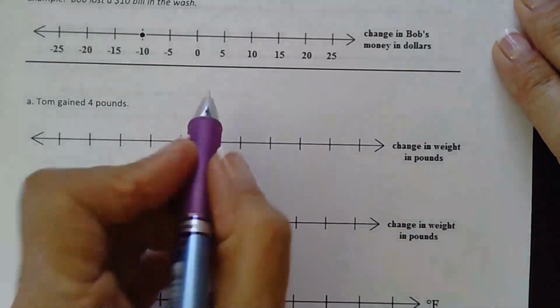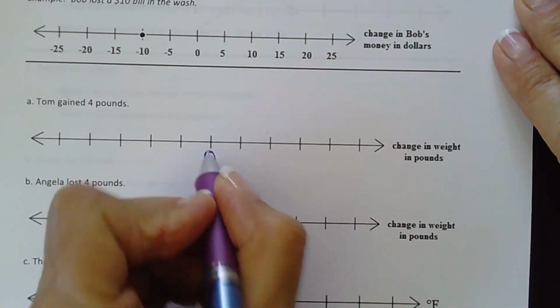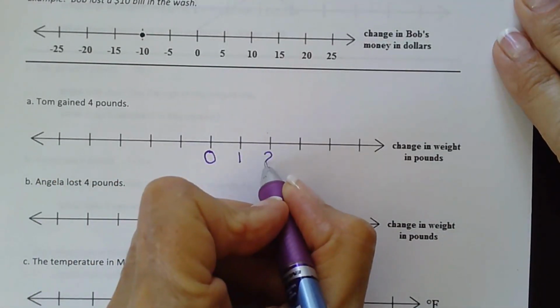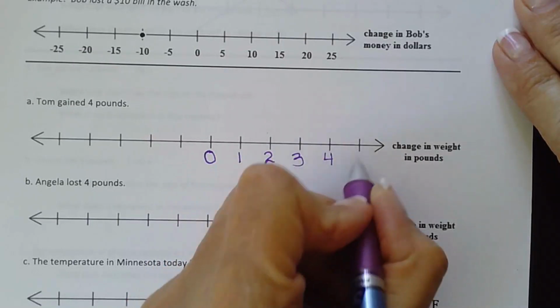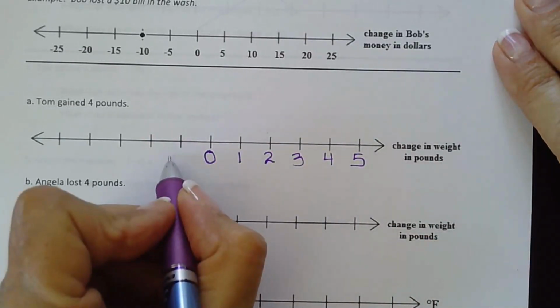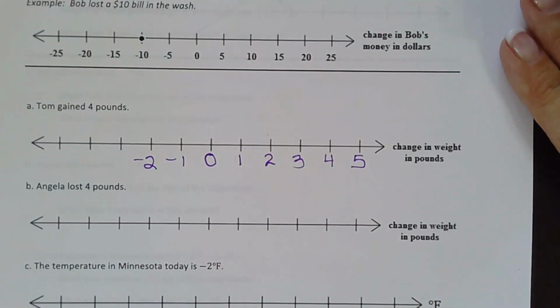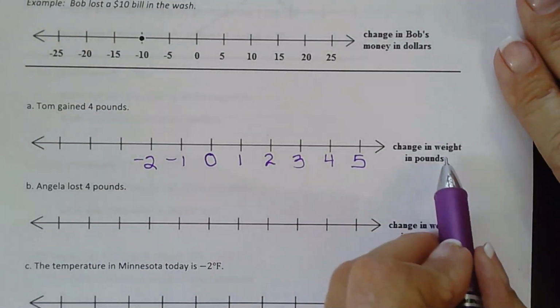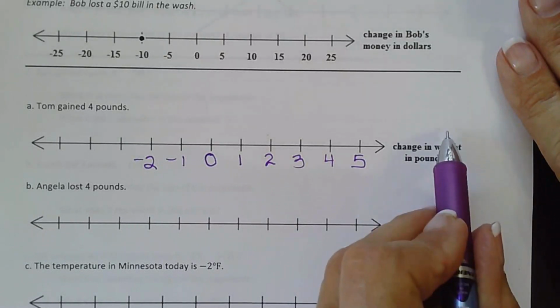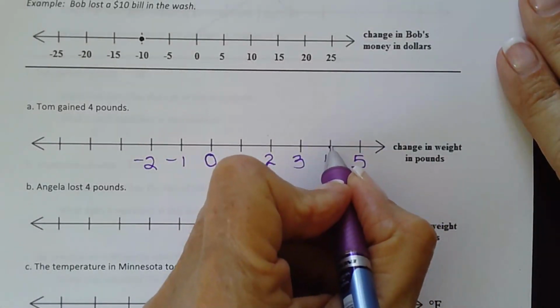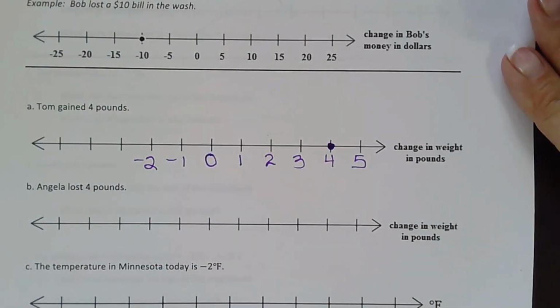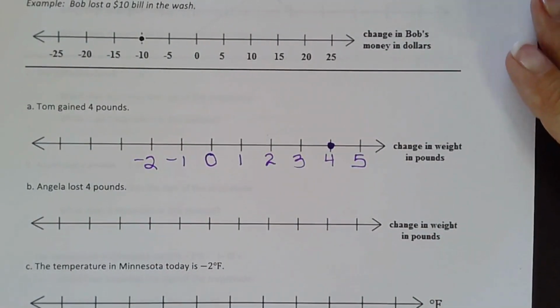So next we have Tom gained 4 pounds. Well, this one would probably be easy enough to do by ones. So 1, 2, 3, 4, 5. And we'll just put a couple negatives there. We don't need to fill them all in. And he gained 4 pounds. Gained means his weight went up. Therefore, that would be a positive 4 pounds. So his change in weight is positive 4.